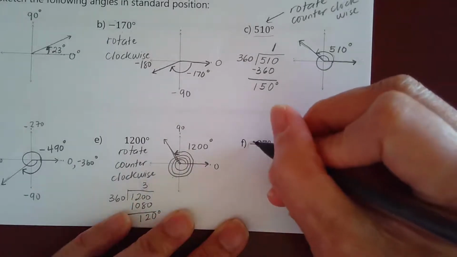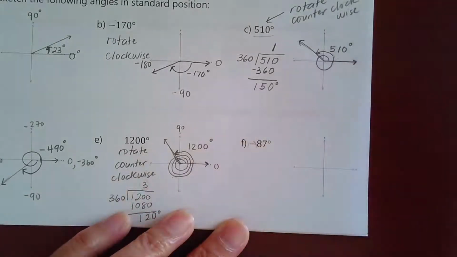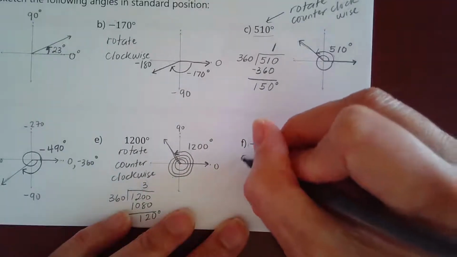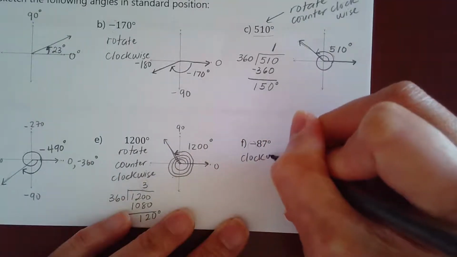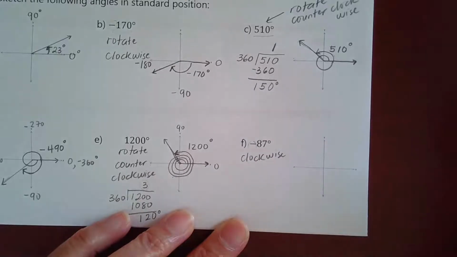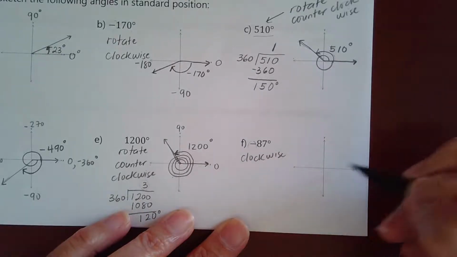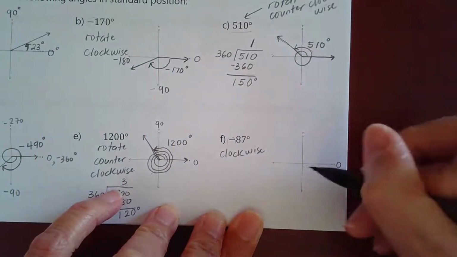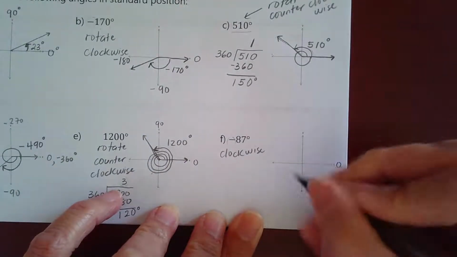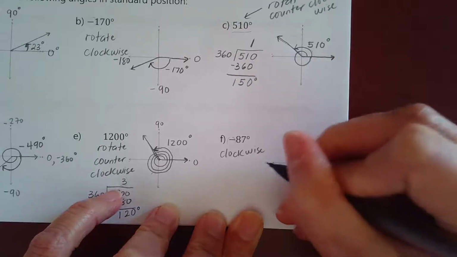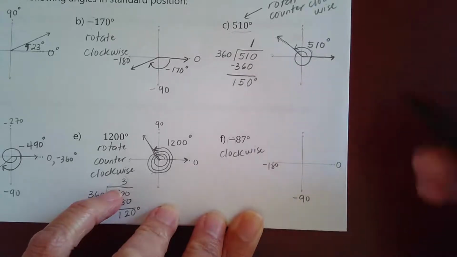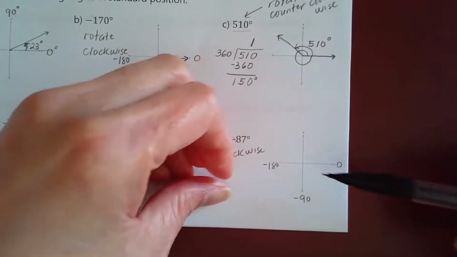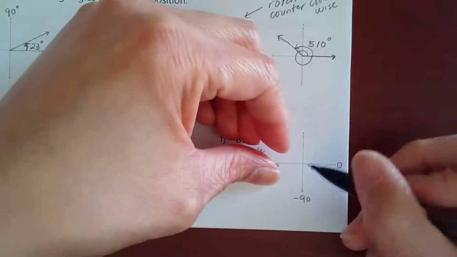So the negative tells us that this is going to be a clockwise rotation. Clockwise rotation. So we're going to go a negative rotation, so 0, and going this way. So this is going to be negative 90, negative 180. So if I'm going negative 87, this is my initial arm.